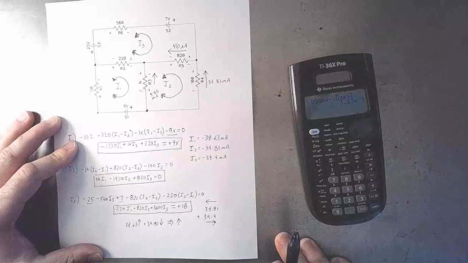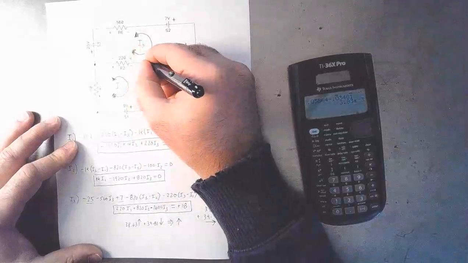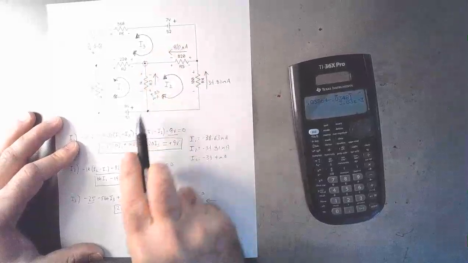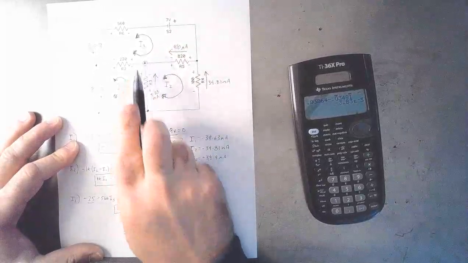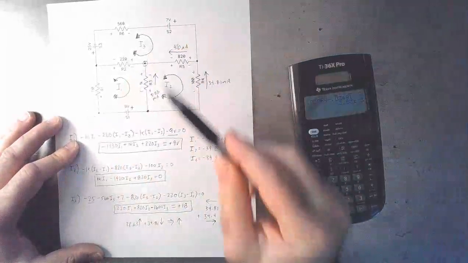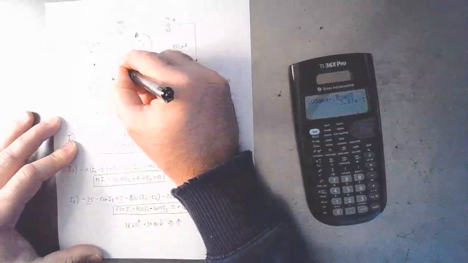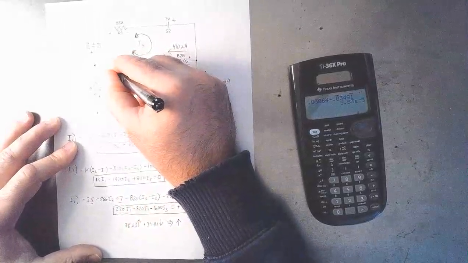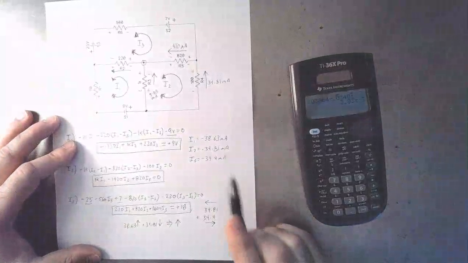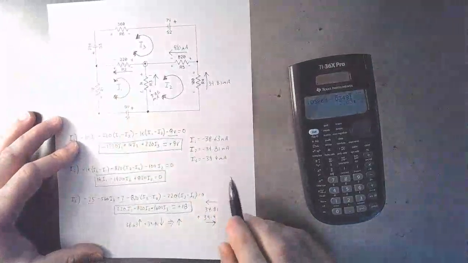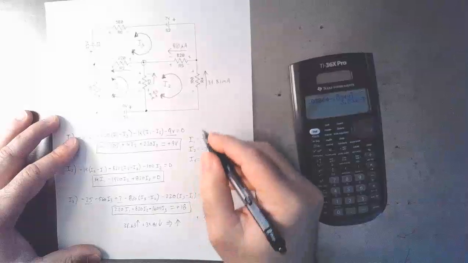So let's do something to check our work and make sure that we're correct here. I am going to look at this node right here. So we know we've got 3.83 entering, and we got 410 entering. So that means this current here must be leaving. According to KCL, you can't have all the currents entering a node, and you can't have them all leaving a node. So let's see what the current is through the 220.